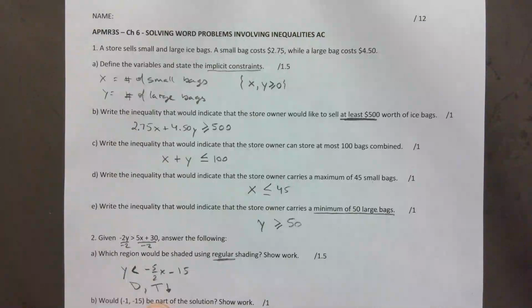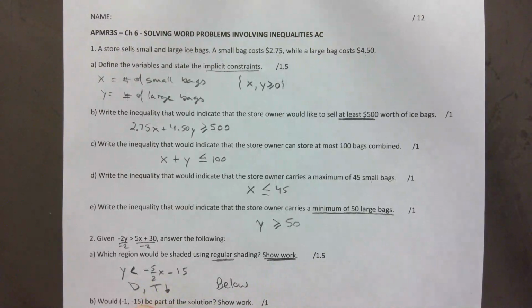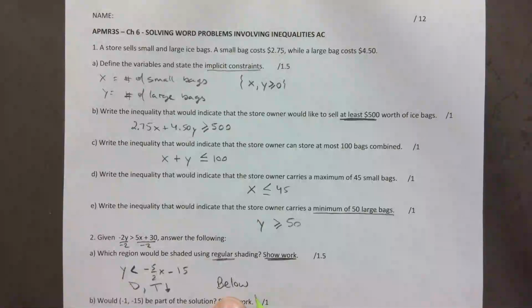Where is the true region? And if it's regular shading, we shade where the true region is. So the answer is below. Okay, I asked you to show work. So this would be a mark where you show the work. This would be half a mark actually, because it's quite easy once you've done the work to determine this.